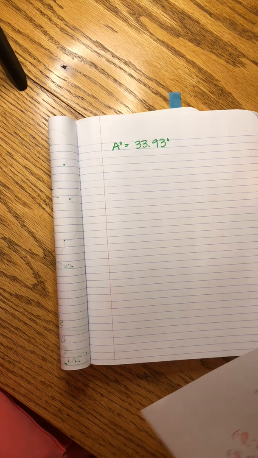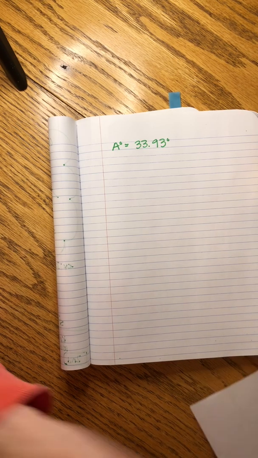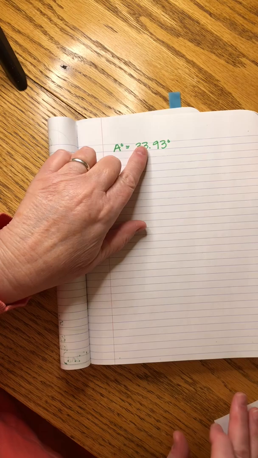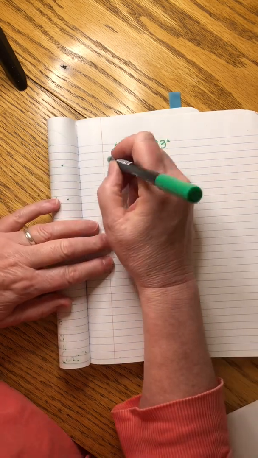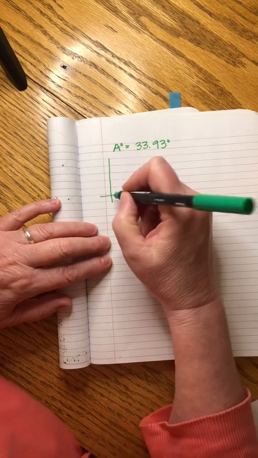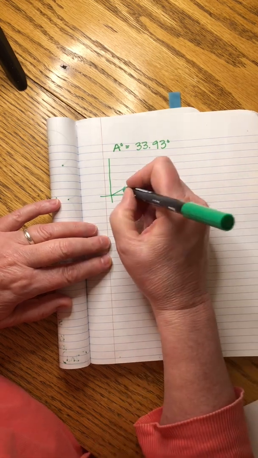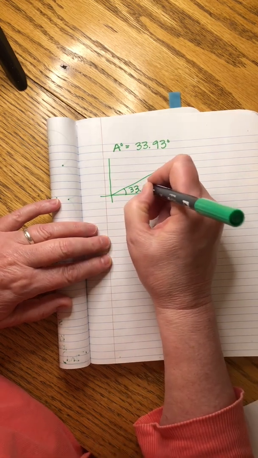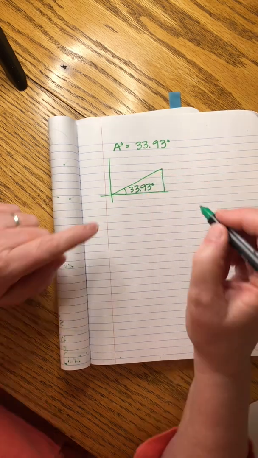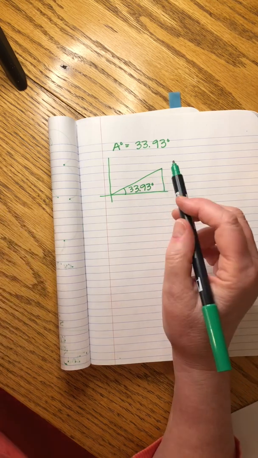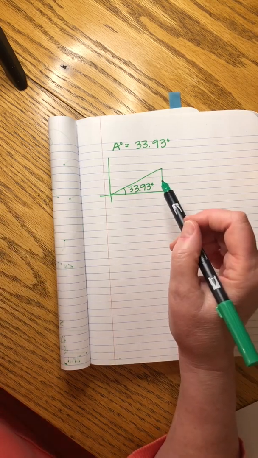All right, so now we are looking for the first quadrant. It's positive, so we know there's a first quadrant angle that looks like this, 33.93 degrees there. But sine is positive in 2 quadrants.